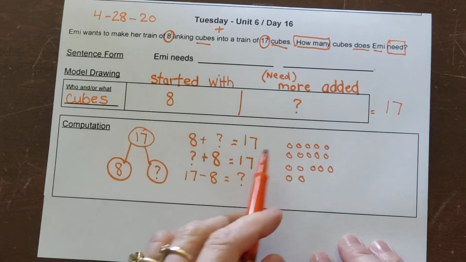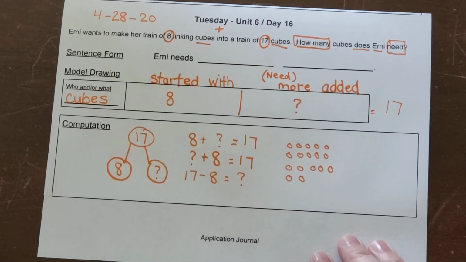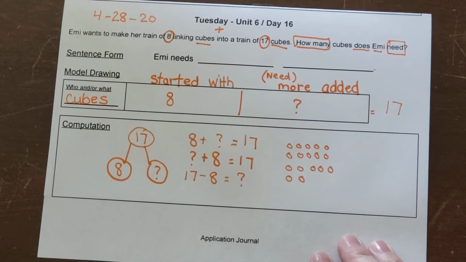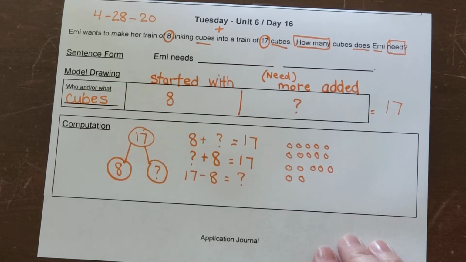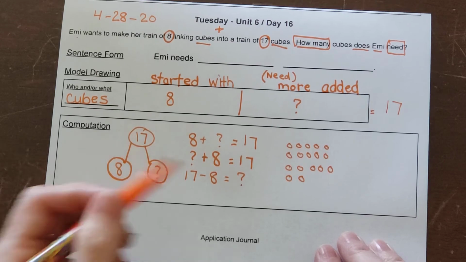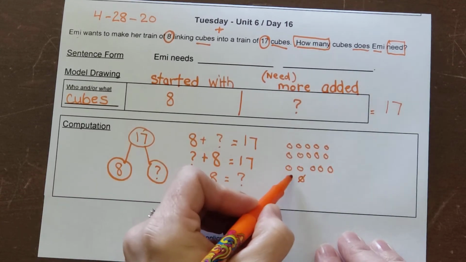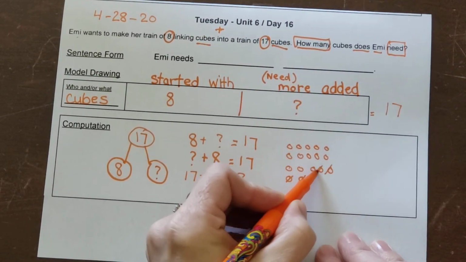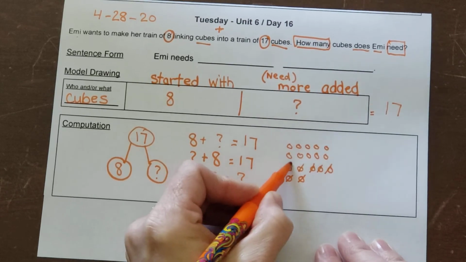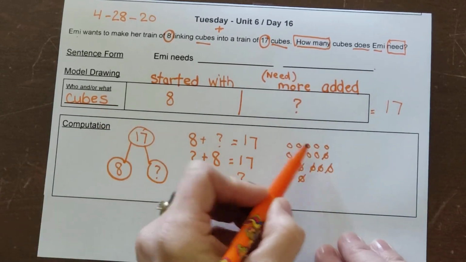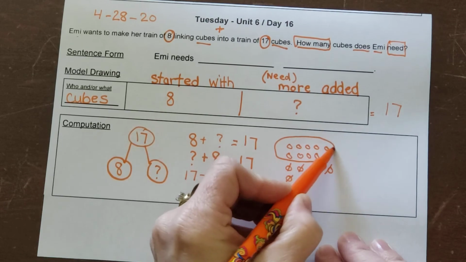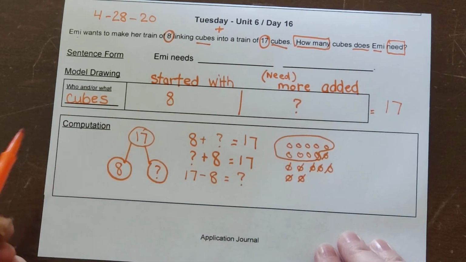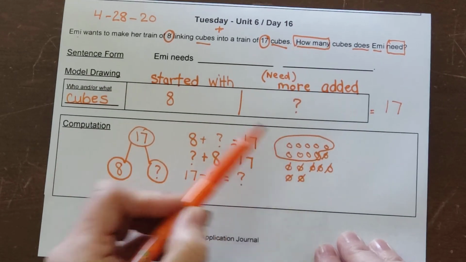So we know that's our whole train, 17 cubes long. And how many do we have to start with? 8. So let's cross the 8 we already have off. 1, 2, 3, 4, 5, 6, 7, 8. And circle what's left. So 8 plus this will give us 17.